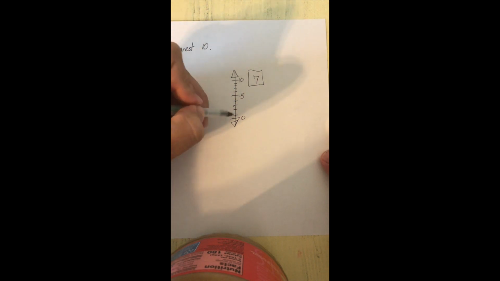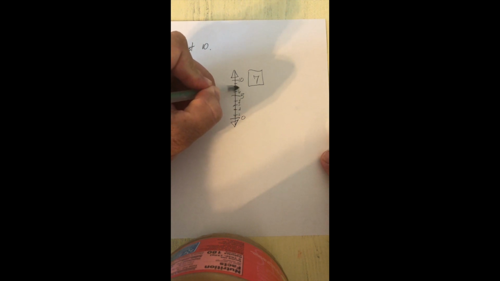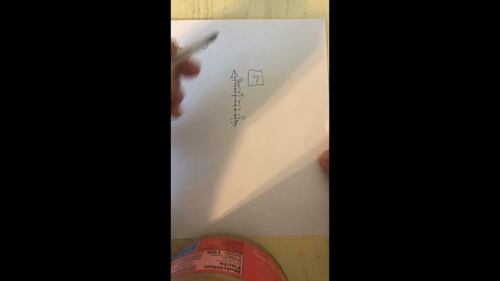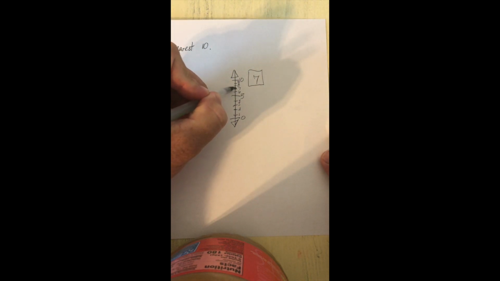Okay, I know one thing that Engage will have you do is they'll have you label these. You can go ahead and do that. That way you feel comfortable with it, just like you would on a time number line. Then you plot your point at 7.